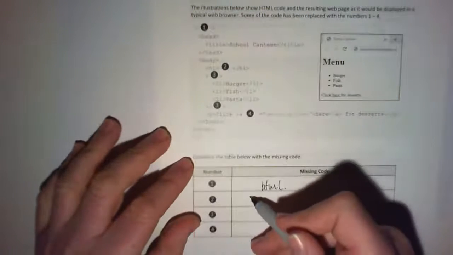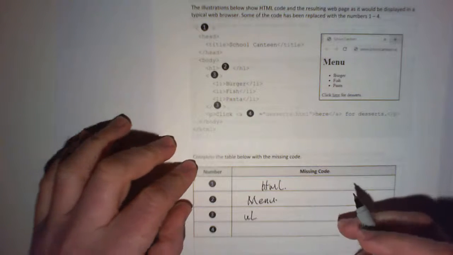So question 10. Right, we have to figure out what should have gone in there. Well, listen, what's the start and what's at the end of any HTML document? HTML. What should have gone there? The word menu. Now, this is a list, but again, if you're using your cheat sheet, you should be able to spot it on it. It's a UL. Okay, and then anything that's HTML, it's href.